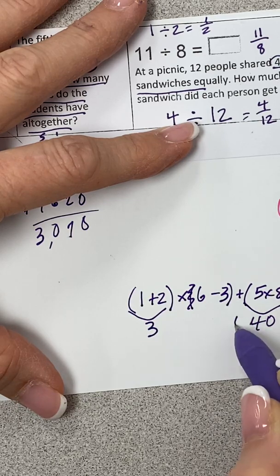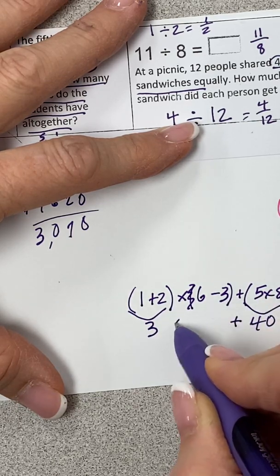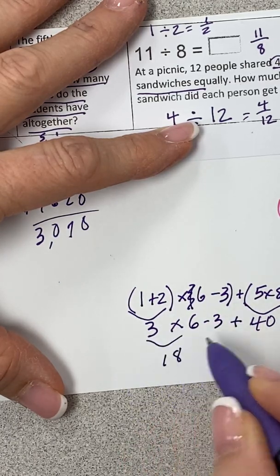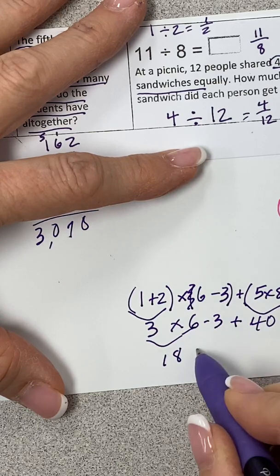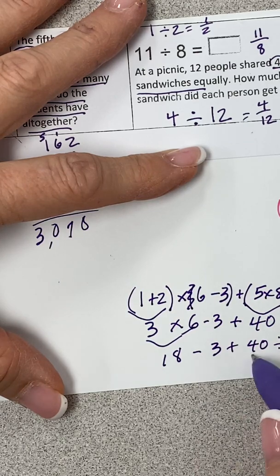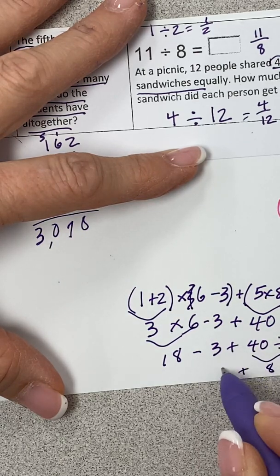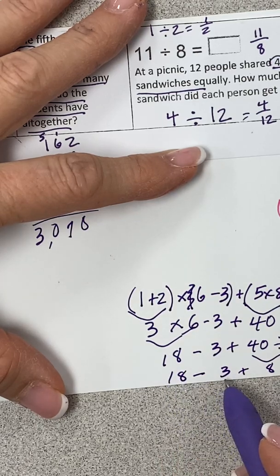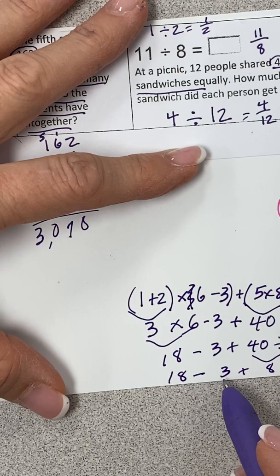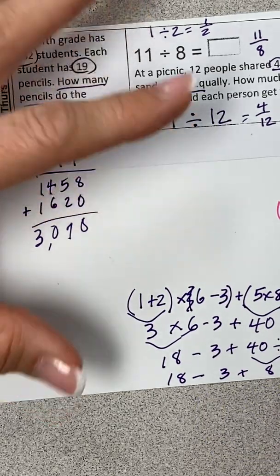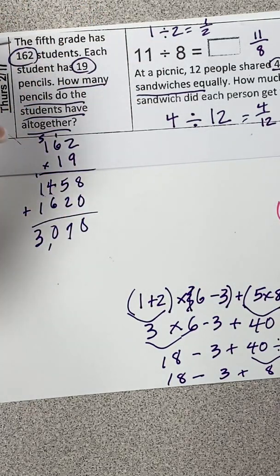Bring everything else down. I have not used this or that. Now I can multiply this: minus 3 plus 40 divided by 5. I'm going to do this, which is 8. 18 minus 3 is 15 plus 8. 15 plus 8 is 23.